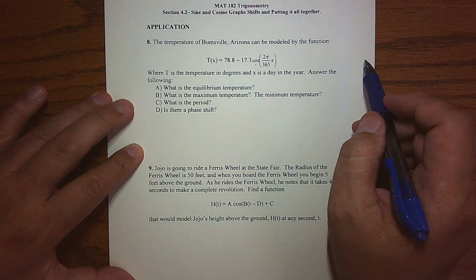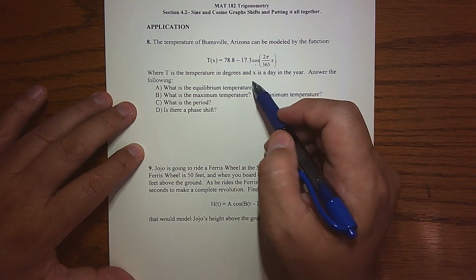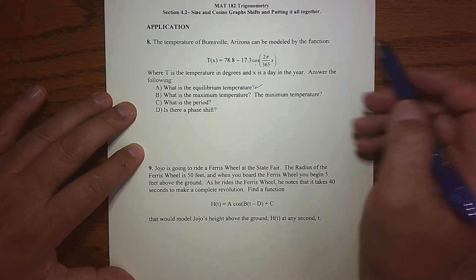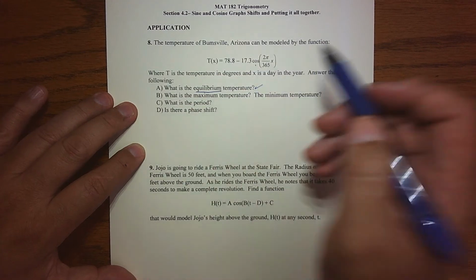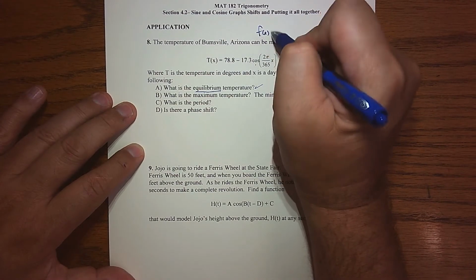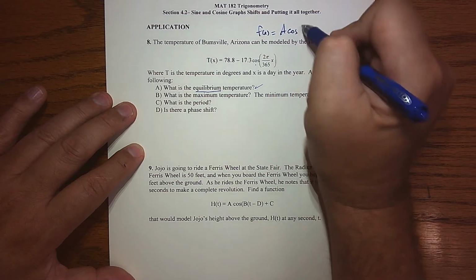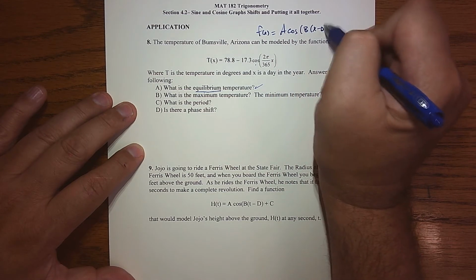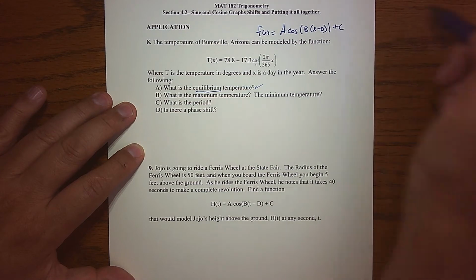So what they want us to do is answer the following. What is the equilibrium temperature? Well, the equilibrium temperature, how about we do this again, f of x equals some A cosine of B times x minus D, plus C. So C is usually our equilibrium temperature.